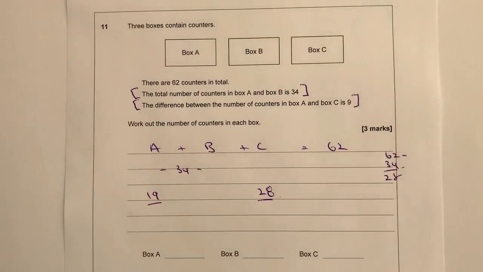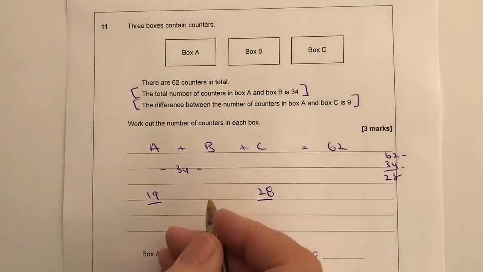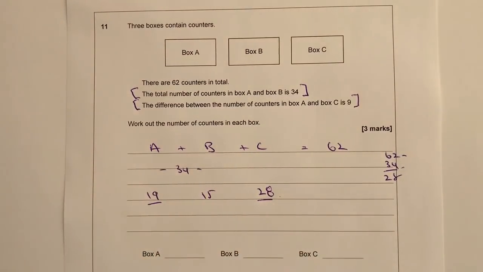Then I need to work out the difference between 34 and 19, which is 15. So it must be that in box B there are 15 counters. Now if I total all of those up just to check, 19 add 15 add 28 equals 62, and that's perfectly fine, so it answers the question.